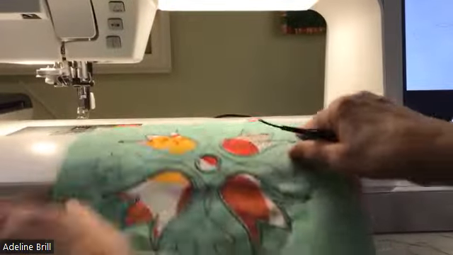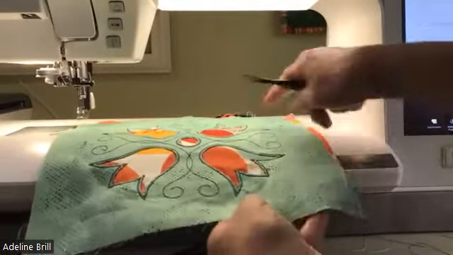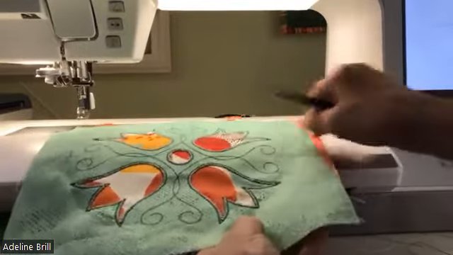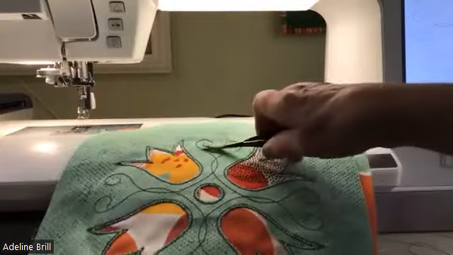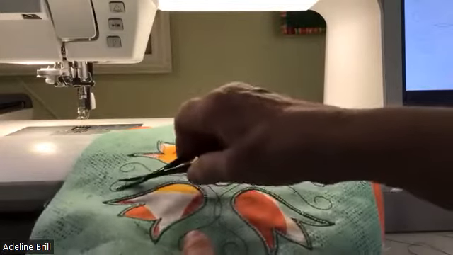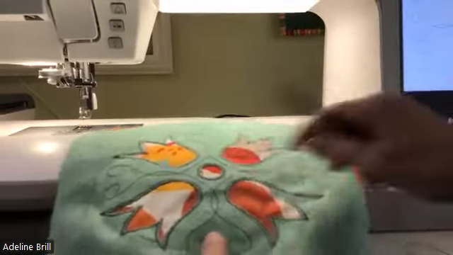Because we will trim this down for the wall hanging, and I have to see what I want to do for my little bag yet. Not quite sure. Gotta play around with it.